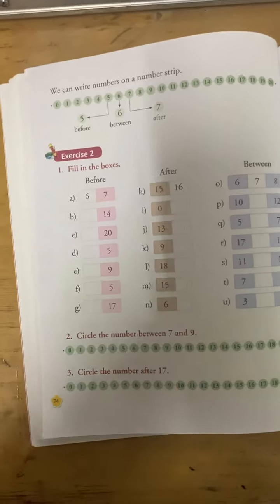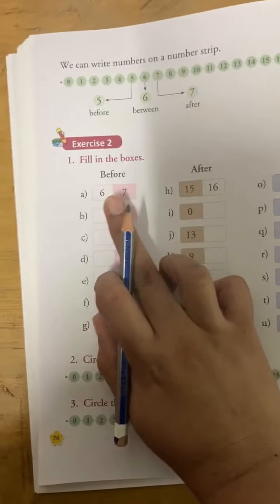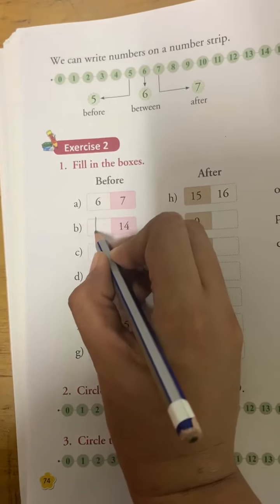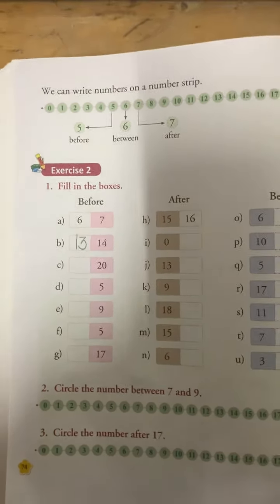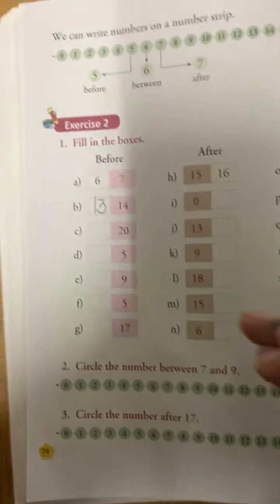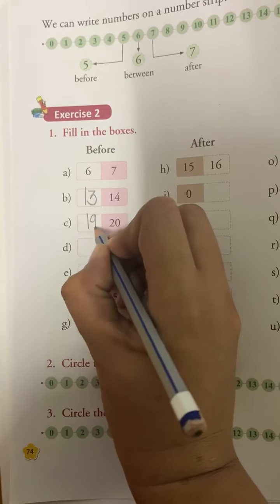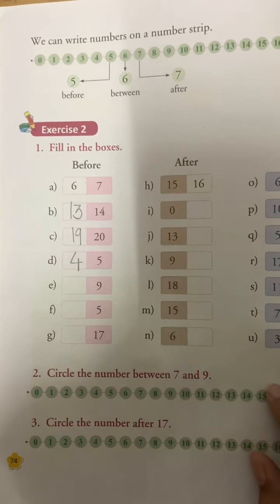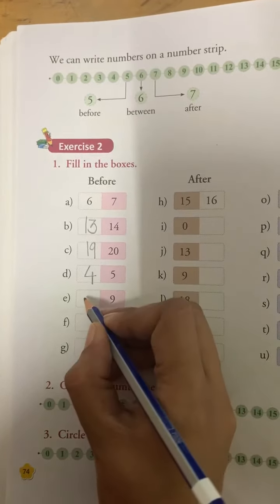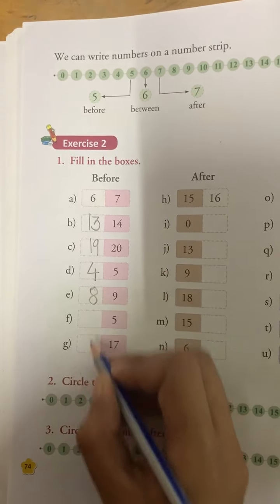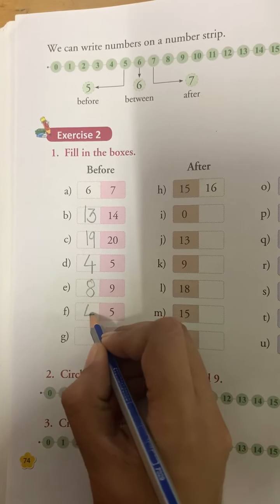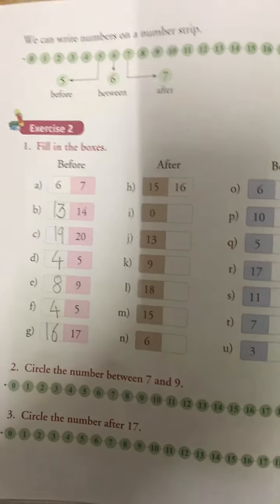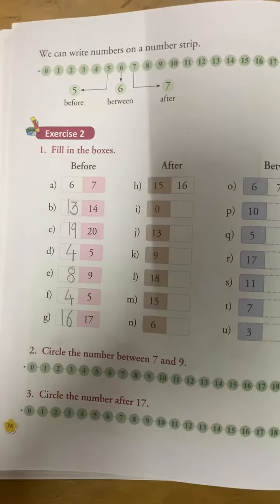Let me begin. We first fill before, like 6 comes before 7. So what comes before 14? That is 13. Before means we have to take the number that comes before it. What comes before 20? That is 19. What comes before 5? Quite easy, 4. What comes before 9? 8. What comes before 17? That is 16.